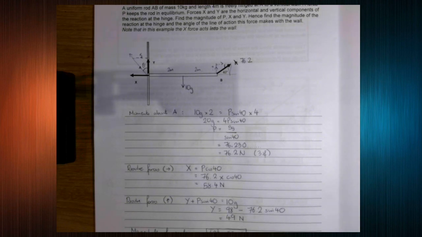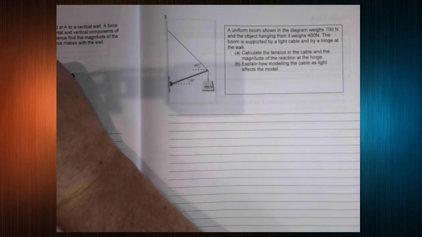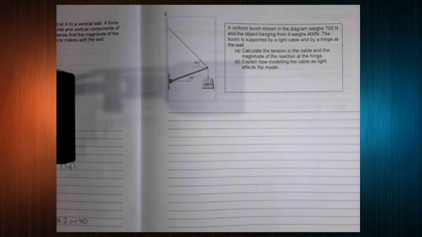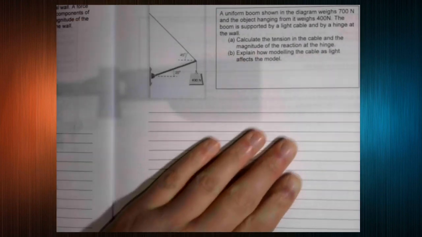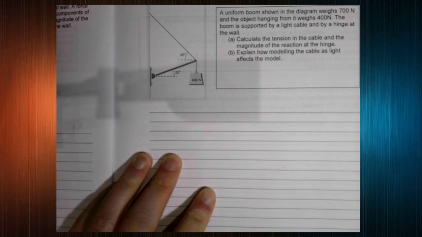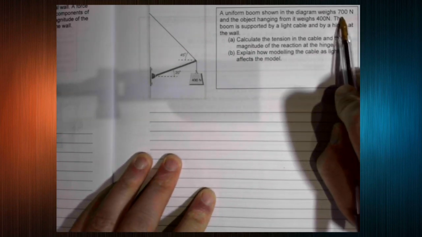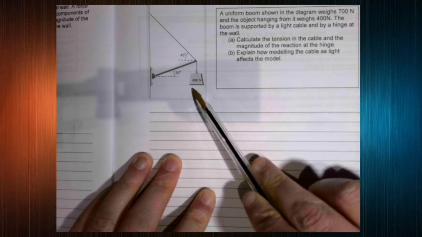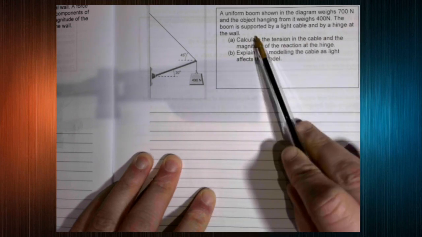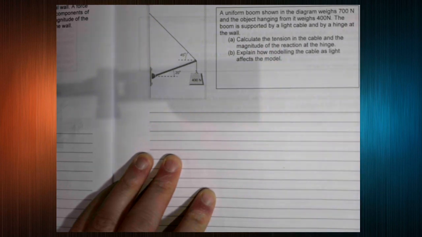Okay, last example. This one is basically, if you can do this one, you can do all hinge questions because, well, this one's quite complicated. So we have a uniform boom shown in the diagram weighing 700. I'm just going to zoom in as best I can. There we go. Okay, we have a uniform boom shown in the diagram weighing 700 newtons. The object hanging weighs 400 newtons, so we've already got its weight. The boom is supported by a light cable and by a hinge at the wall.